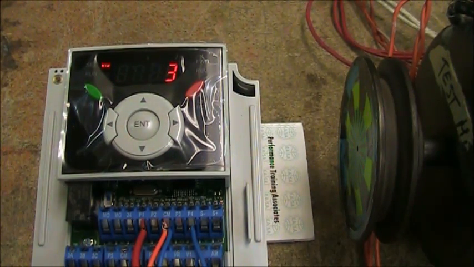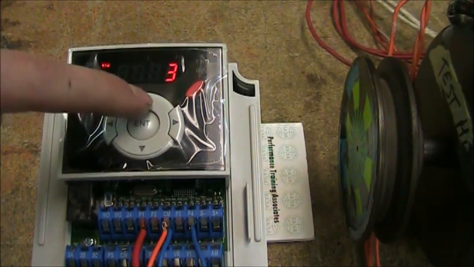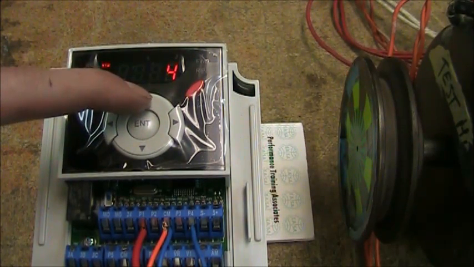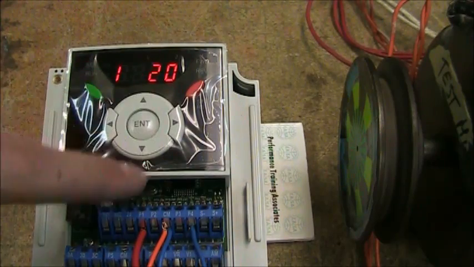This digital input is currently set to 3, which is fault reset. I'm going to set it to jog reverse, which is a value of 27. So we're going to use the arrow key to make the value 27. And again, you're going to hit enter twice so it accepts that value, which it now has.